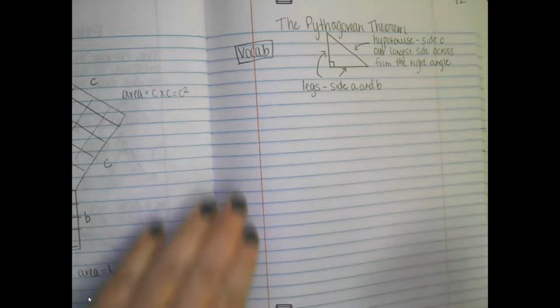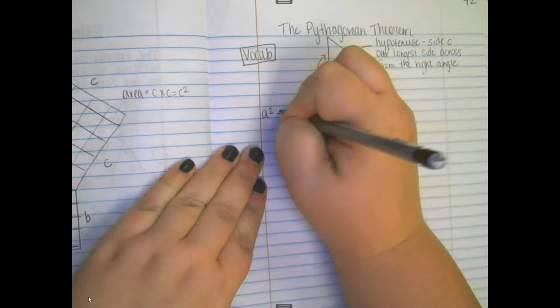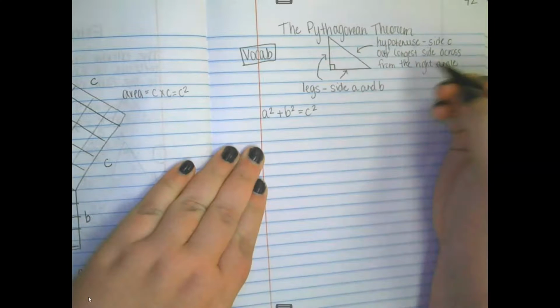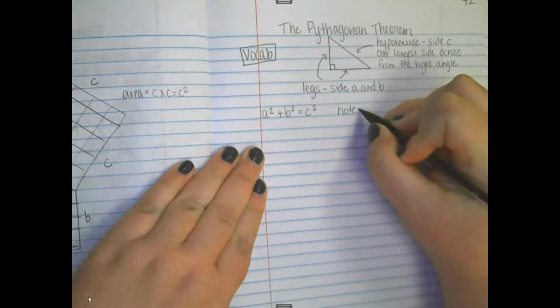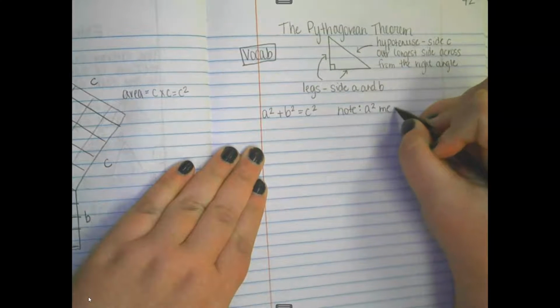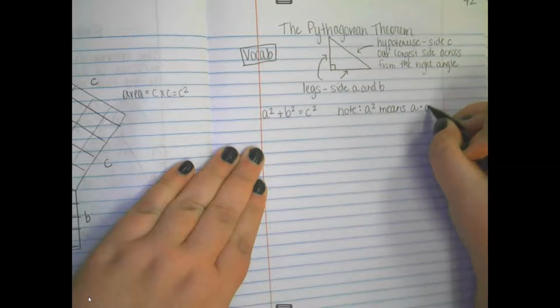Alright, then we're going to write that it is A squared plus B squared equals C squared. And we're going to put a little note: A squared means A times A, just in case we forget. Okay?